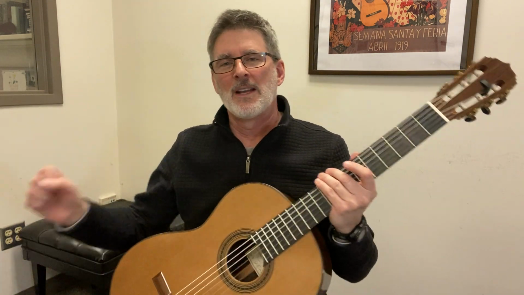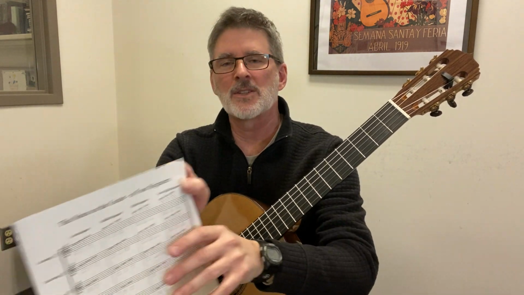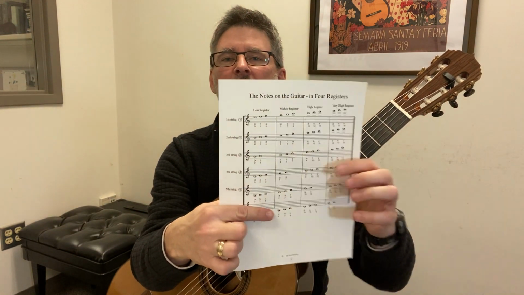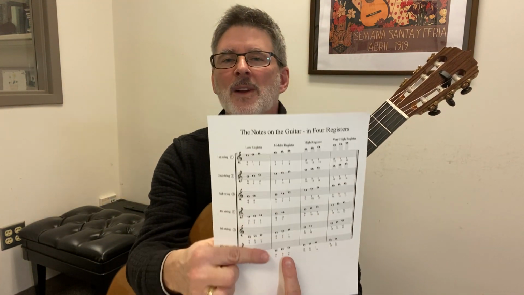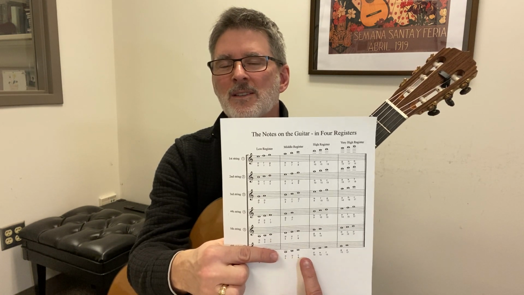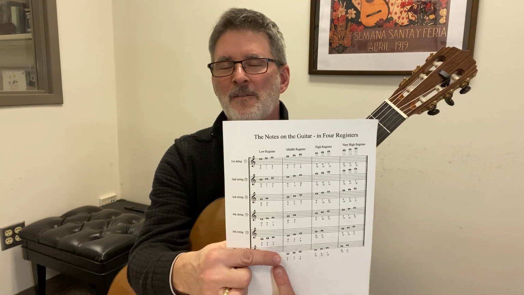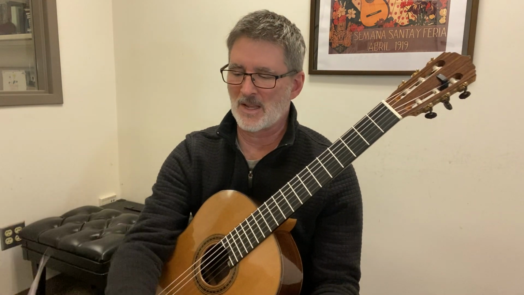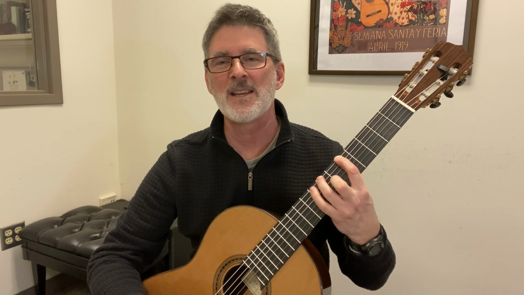To begin with, I like to start on the bottom, on the 6th string. So we will start here, 6th string middle register. And the notes, if you look there, will be A, B, C, and the frets are 5, 7, 8. So A5, B7, C8. What we do is find the 5th fret, and we're going to use first finger for the lowest note in each register. So this would be A on the 5th fret, followed by B on the 7th, and C on the 8th.